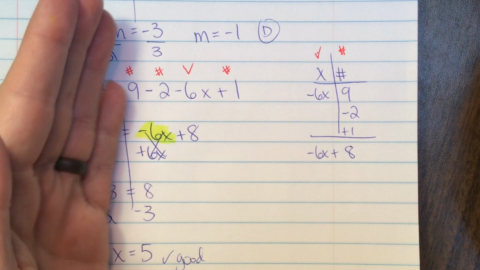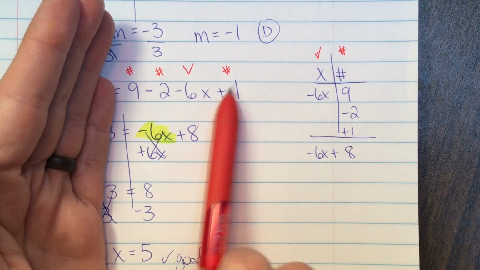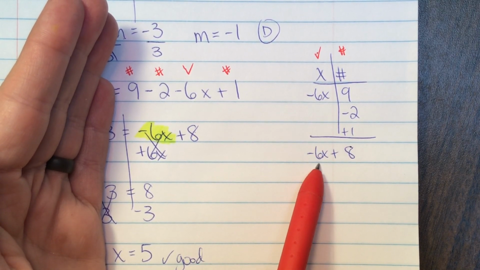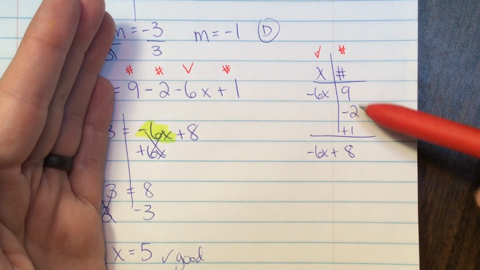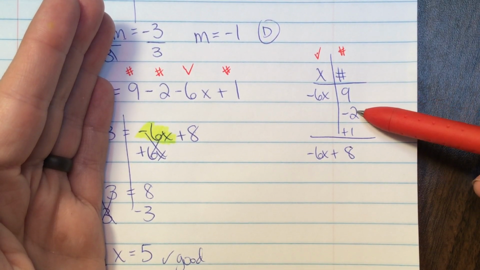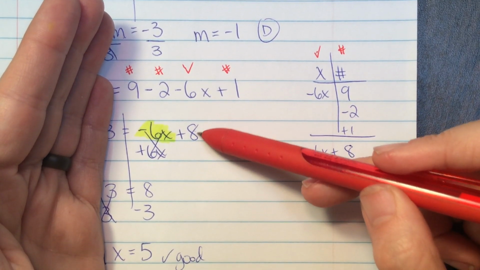I can only put together things that are on the same side of the equation. Negative 6x was all by itself. That's why it didn't change. But I had a 9, a negative 2, and a positive 1. And when I add 9, negative 2, and positive 1, I get an 8. And that's why I rewrote that.